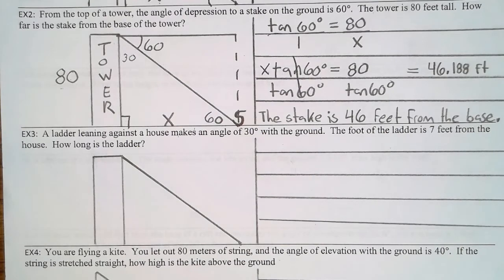All right, let's take a look at example 3. It says a ladder leaning against a house makes an angle of 30 degrees with the ground. The foot of the ladder is 7 feet from the house. How long is the ladder? So you want to draw your picture and label.